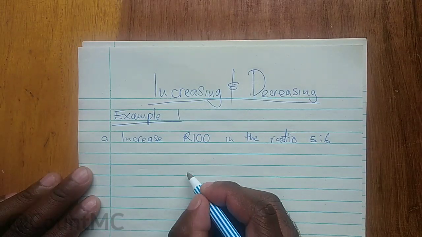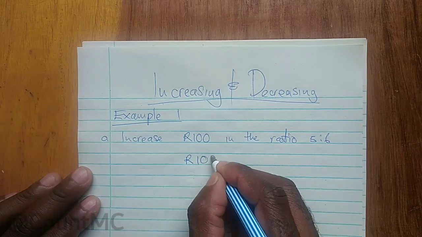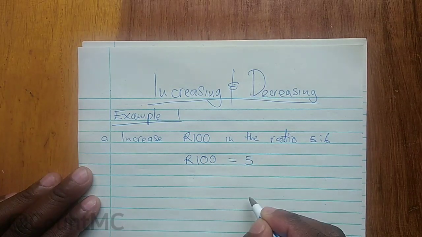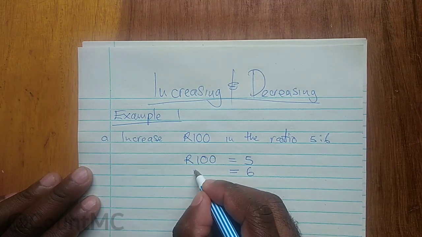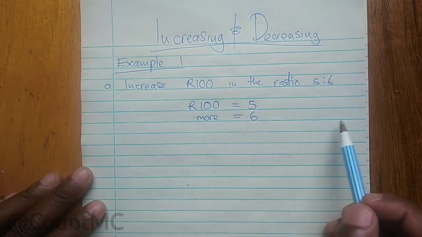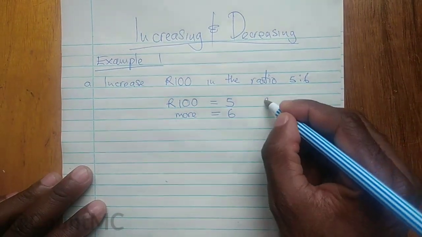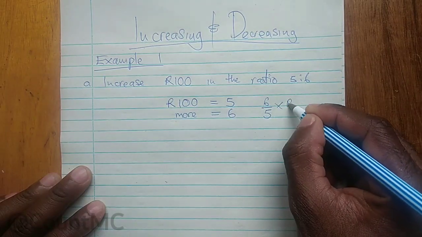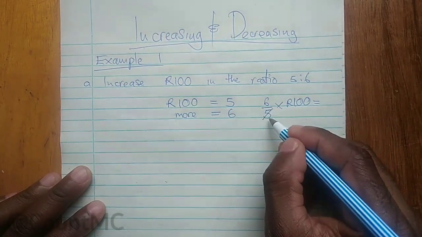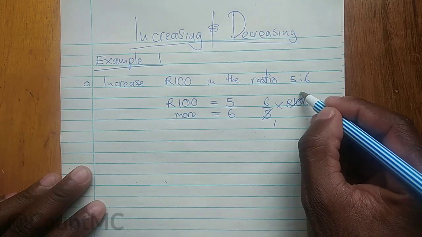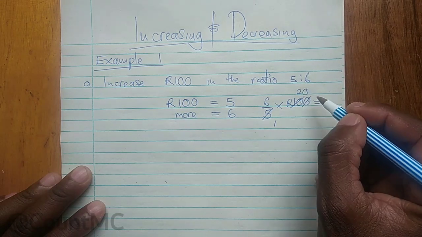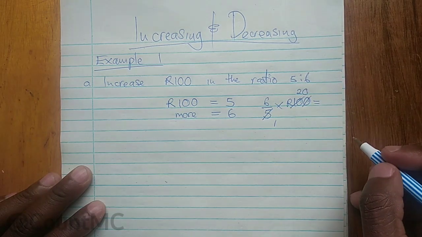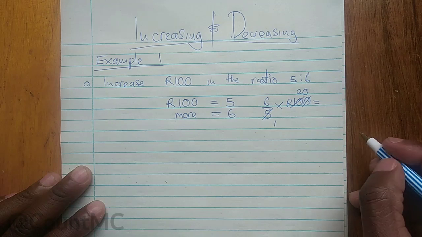So this is what we write. We write 100 Rand is equal to 5 parts. Then the 6, is it going to be more or less? It's going to be more. So when you say more, the bigger number will go on top. 6 divided by 5 times 100. 5 into 5, that's 1. 5 into 10, that's 2. 5 into 0, that's 0. 20 times 6, that's 120.